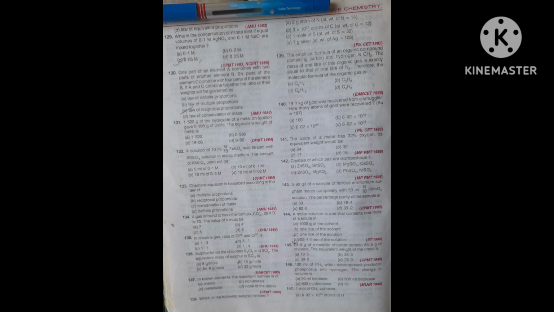Now the next question I am reading to you. A solution of 10 ml M by 10 FeSO4 was titrated with KMnO4 solution in acidic medium. The amount of KMnO4 used will be: first option 5 ml of 0.1 M, second option 10 ml of 0.1 M, third option 10 ml of 0.5 M, fourth option 10 ml of 0.02 M.